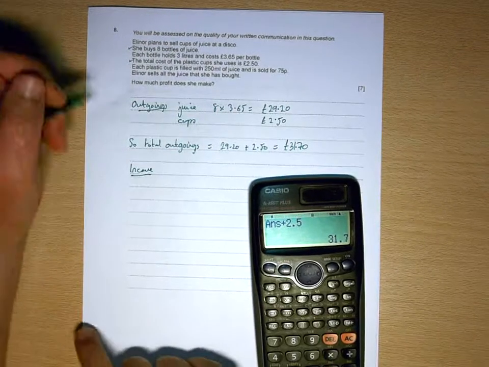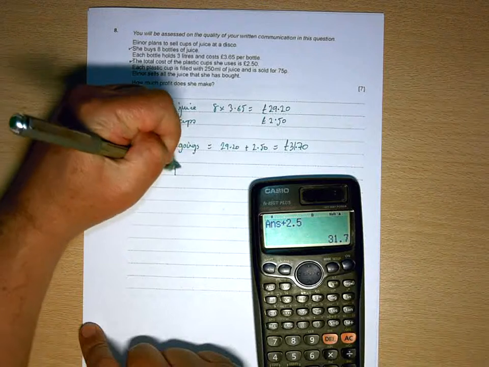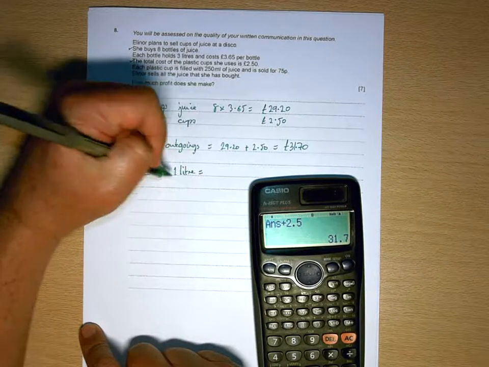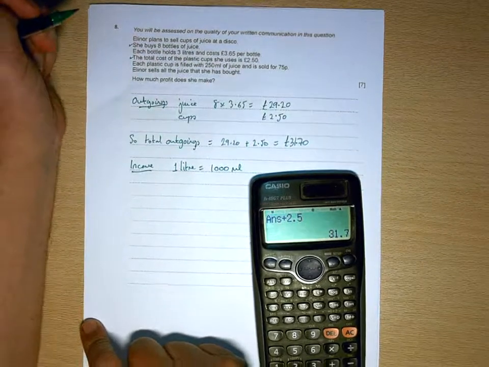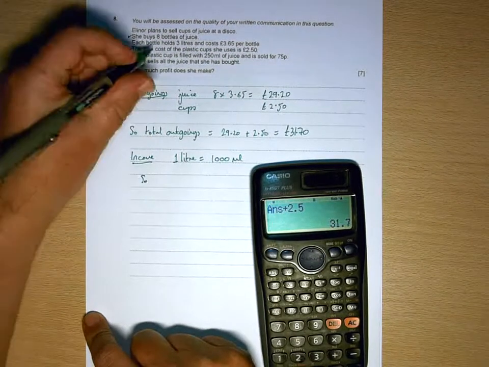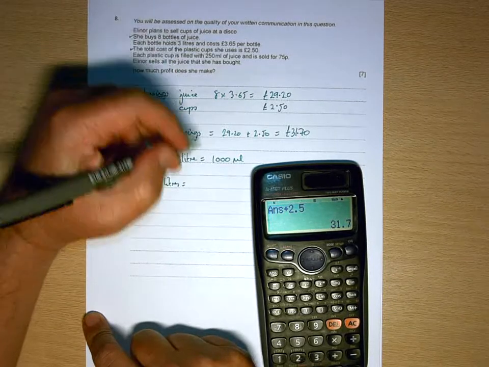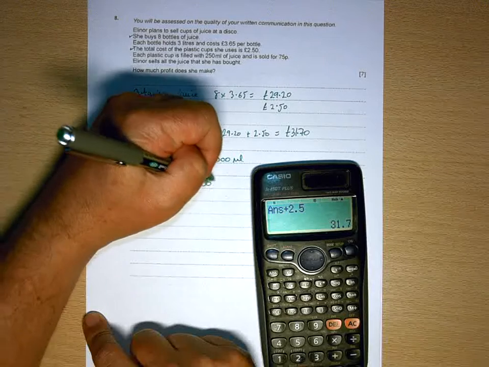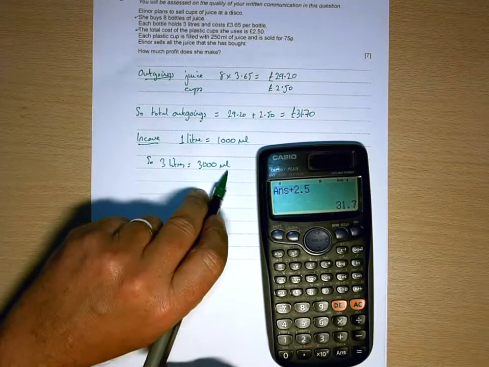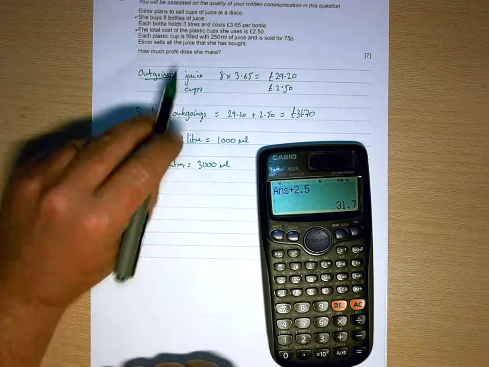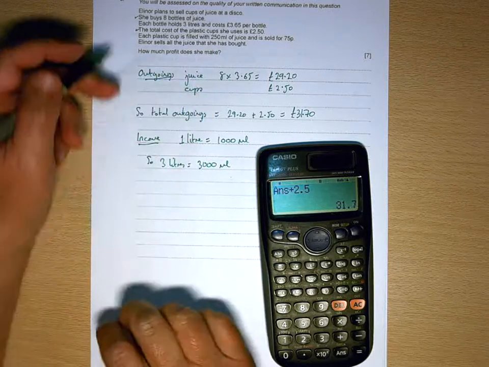So you need to know that 1 litre is equivalent to 1000 millilitres. So 3 litres is 3000 millilitres. So she's got 3000 millilitres of juice that she's going to pour into 250 millilitre cups.